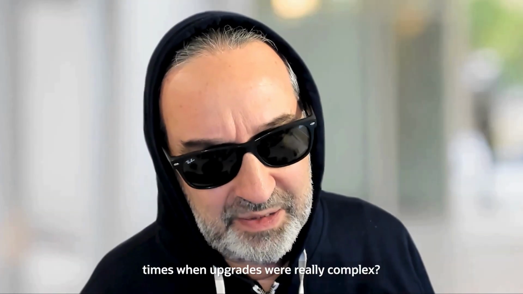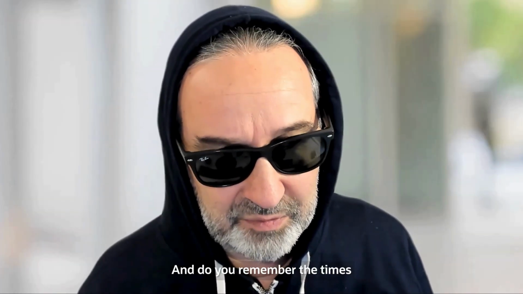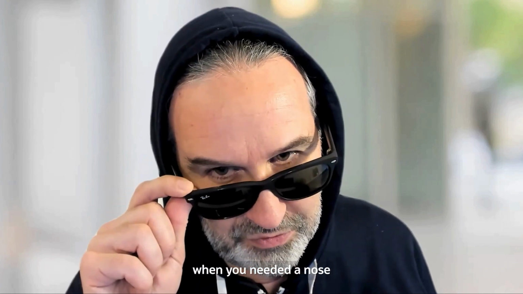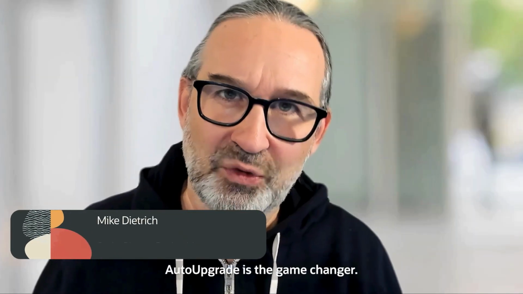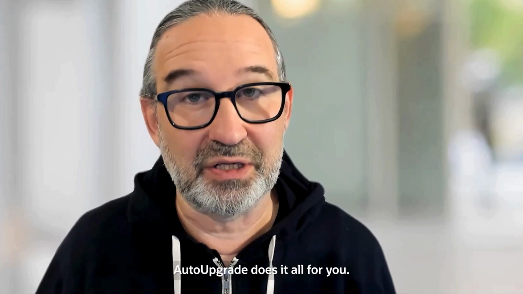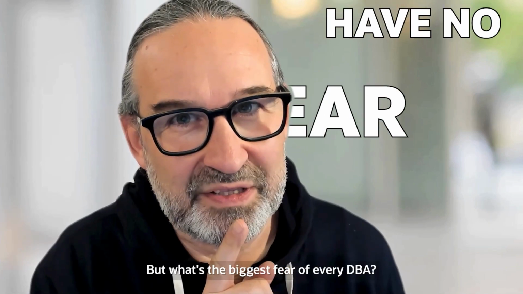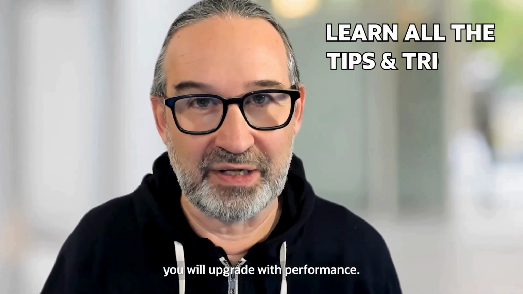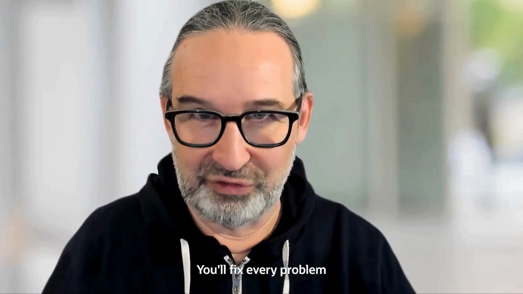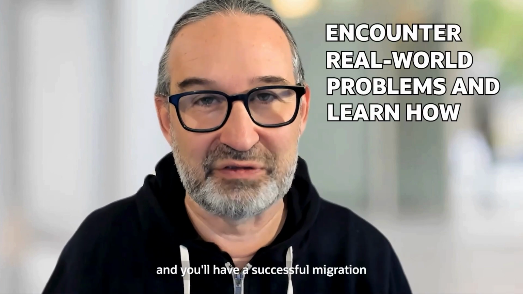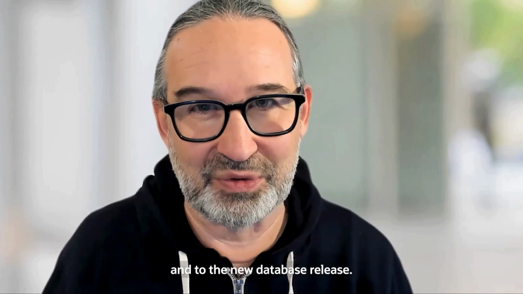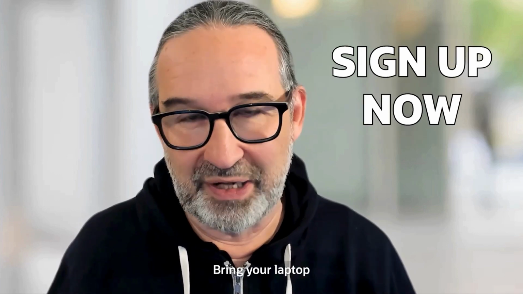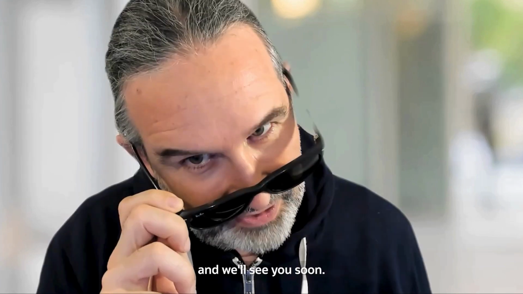Hey there, remember the times when upgrades were really complex? And do you remember the times when you needed a nose to upgrade a database? No worries these days anymore. AutoUpgrade is the game changer. You have RAC, you have Data Guard, no problem. Migration to the multitenant architecture, AutoUpgrade does it all for you. But what's the biggest fear of every DBA? Unexpected performance surprises. In our lab, you don't upgrade without performance end to end. You'll fix every problem and you'll have a successful migration to multitenant into the new database release. Come to our hands-on lab. Bring your laptop for optimal experience, and we'll see you soon.